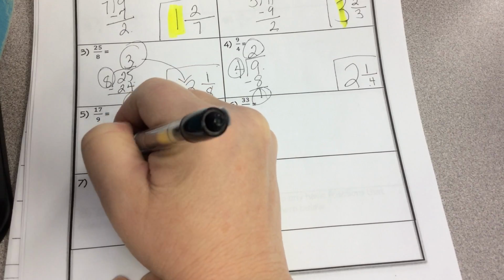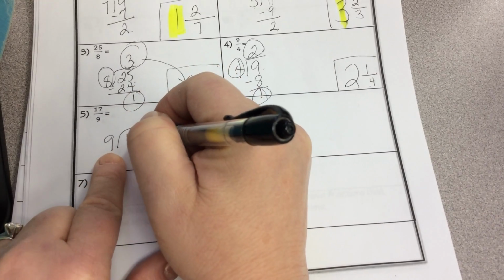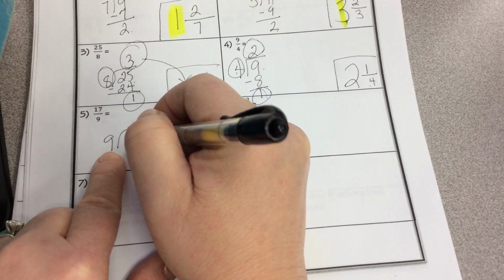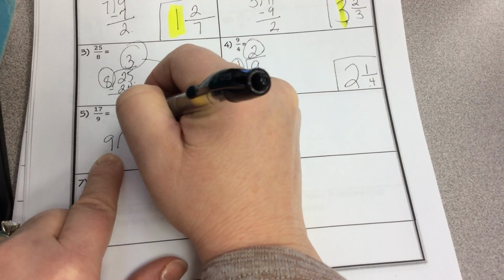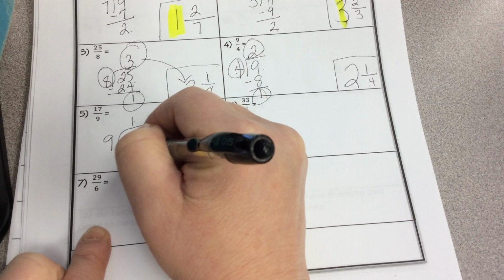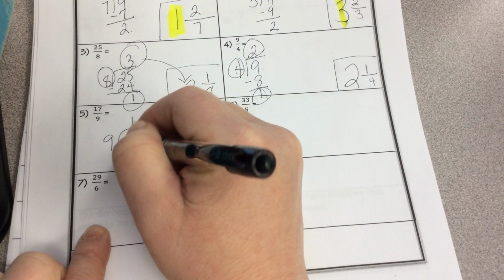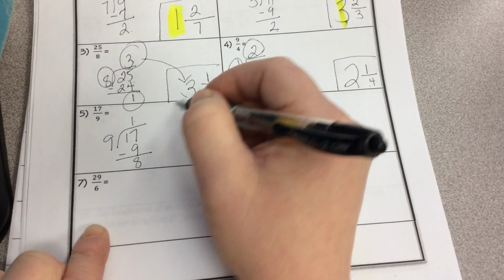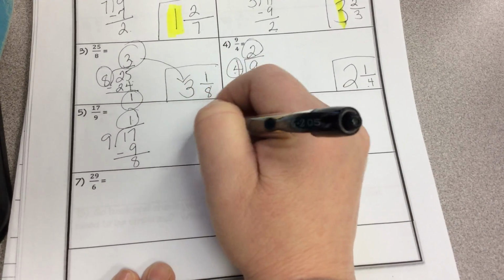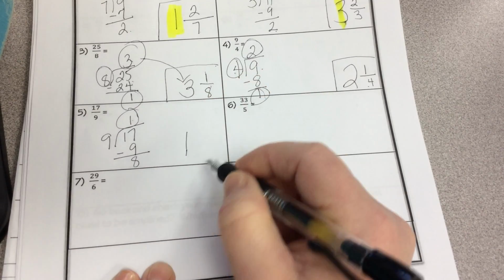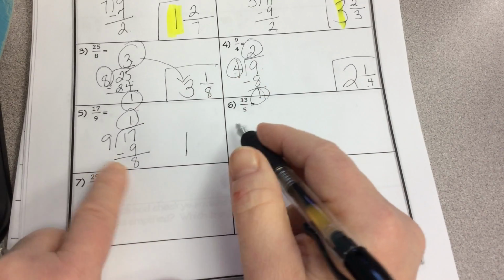17 divided by 9. Well, 9 goes into 18 twice, but this isn't 18, so it means it's going to go once. 1 times 9 is 9. 17 minus 9 is 8. So again, my number on top becomes my whole number.